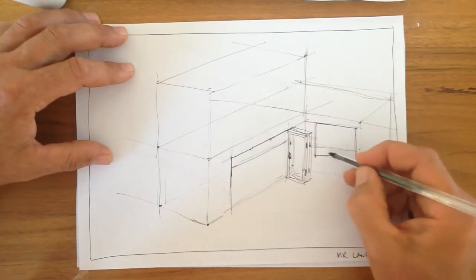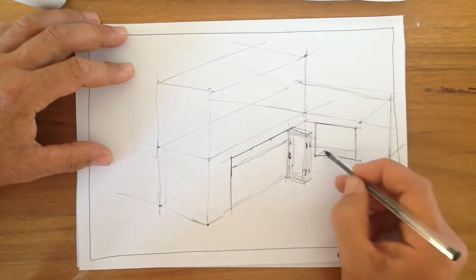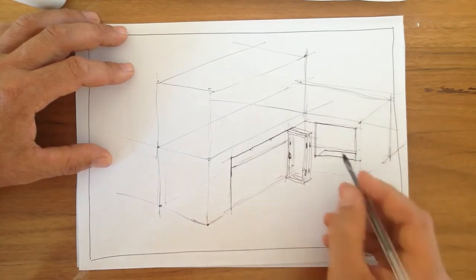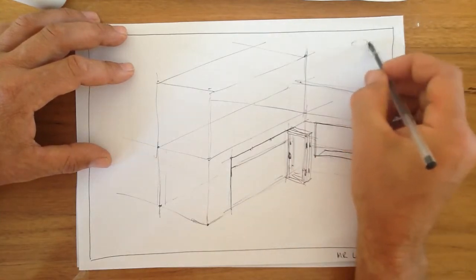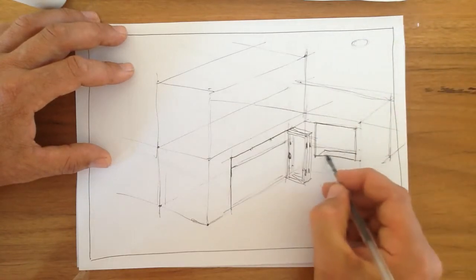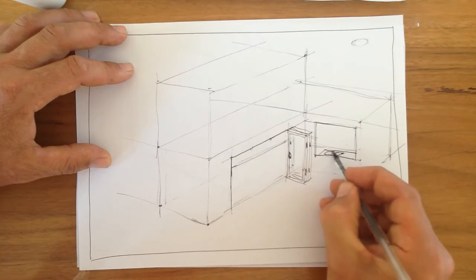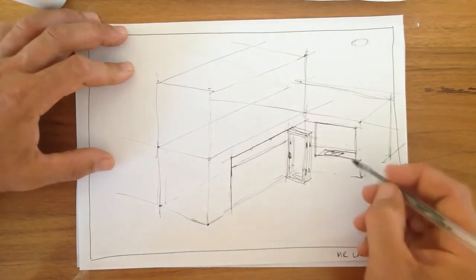Let's draw a sink. So let's come out here and along. Let's just disappear it around there. Let's draw some circles, kind of some egg shapes like that, isometric circles when they're flat, like that. A little control knob and control knob, and suddenly it's looking like a kitchen.